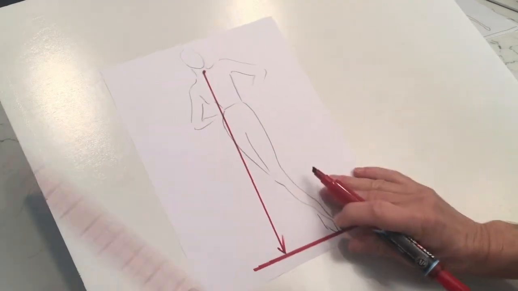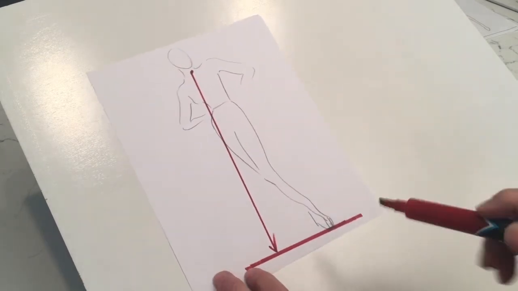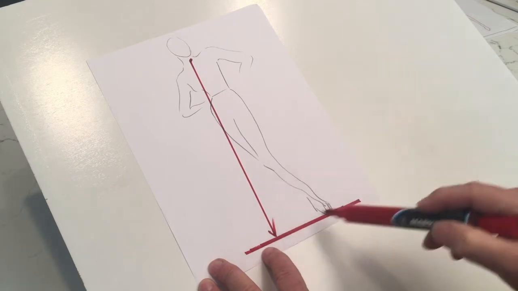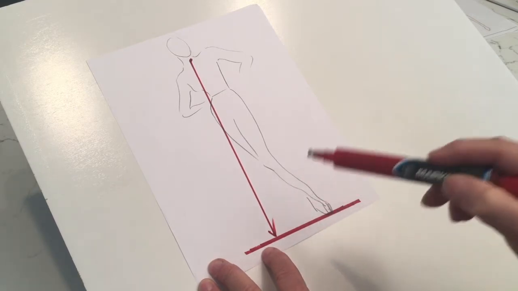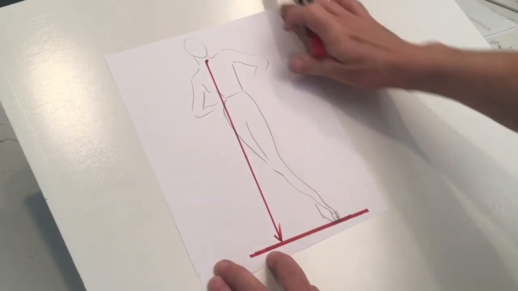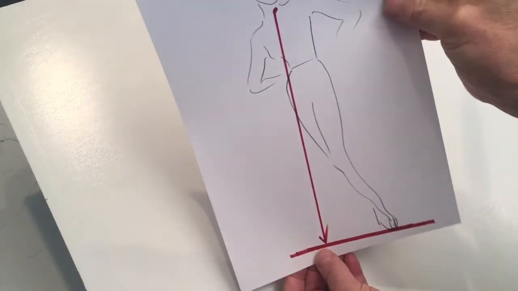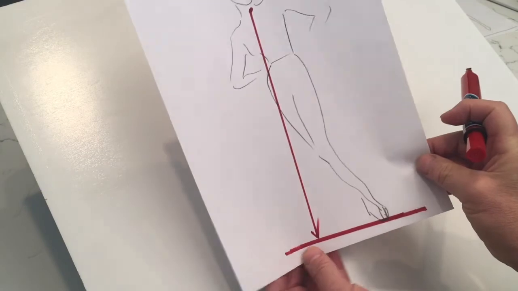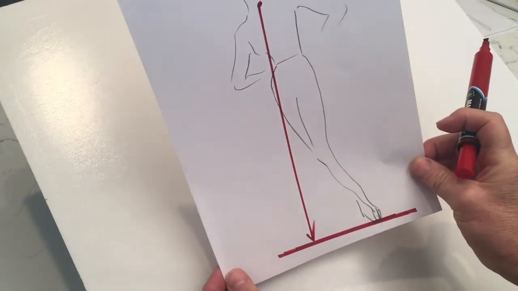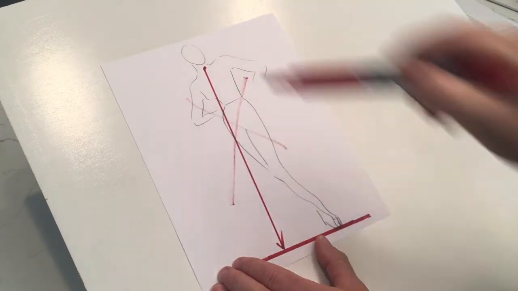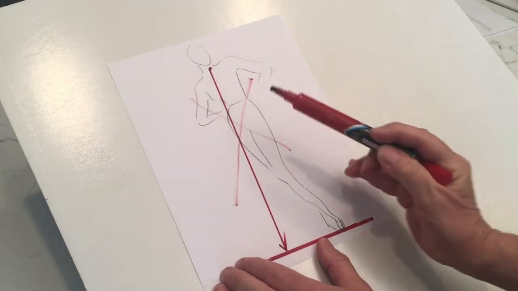Okay? So, notice that the plumb line does not fall inside the feet. This is wrong. You can see that this figure would tip over and fall. If this was a real person, this person would just fall over. So this is the wrong way to do a sketching, okay?